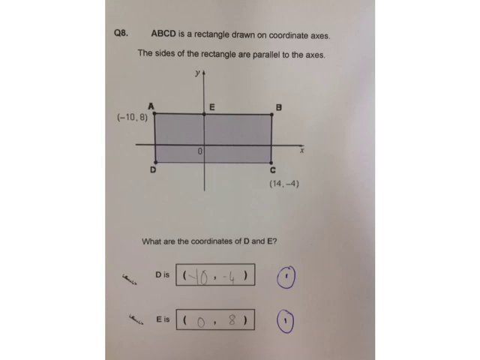And finally, ABCD is a rectangle drawn on coordinate axes. The sides of the rectangle are parallel to the axes. What are the coordinates of D and E? So looking at D, what do we already know? Well, its position on the x-axis is minus 10, and its position on the y-axis is in line with C. You can see that here. And the y-coordinate for C is minus 4. So minus 10, minus 4 is the position for D.